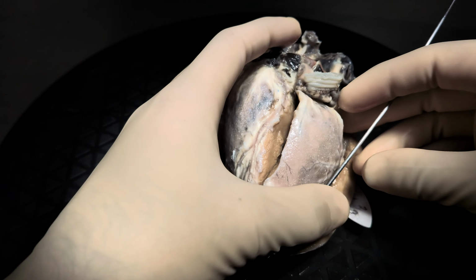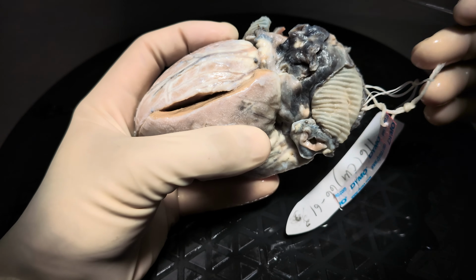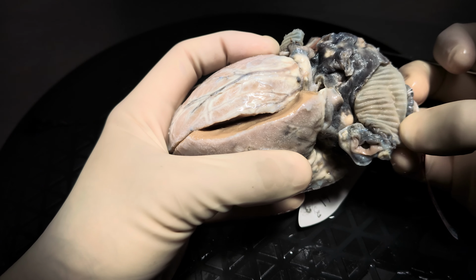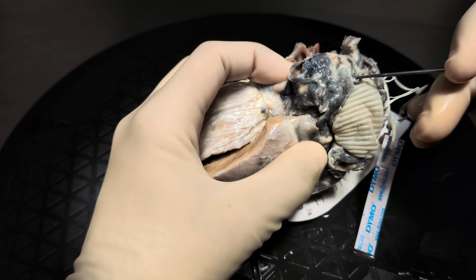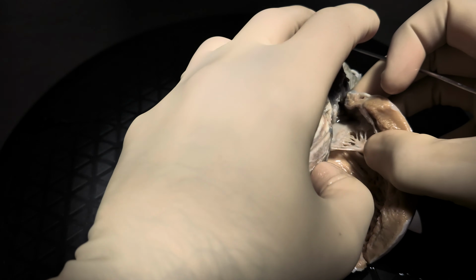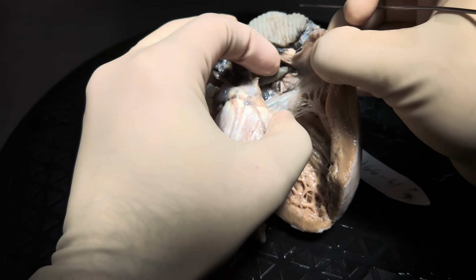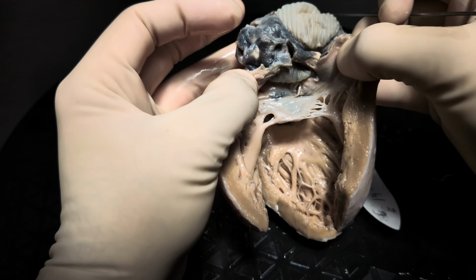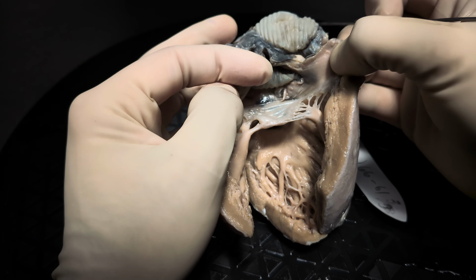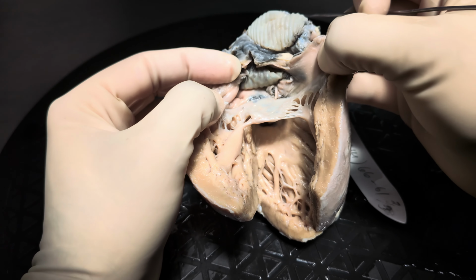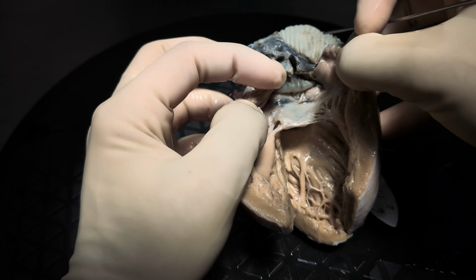So why don't we go ahead and look at the posterior aspect of the heart. And when we do that, we find that there is some sort of a baffle that appears to lead into the left atrium. So why don't we go ahead and open up the left atrium if we can. And when we do that, we do find a smooth-walled atrium, although a lot of the atrial wall here also has baffle material.